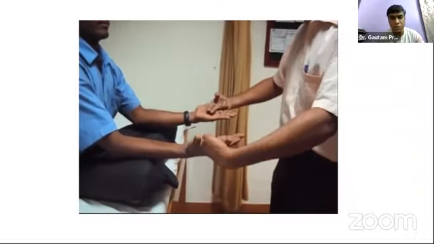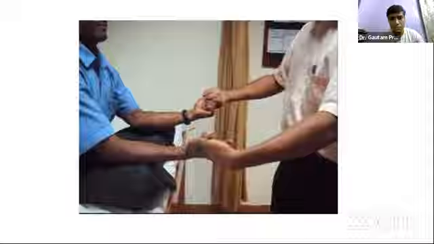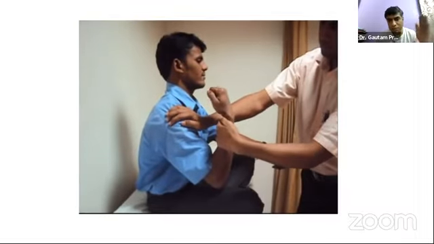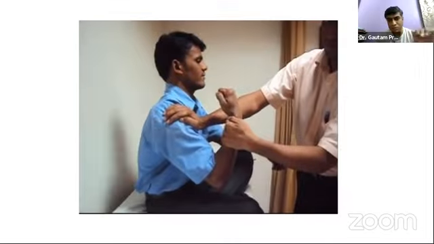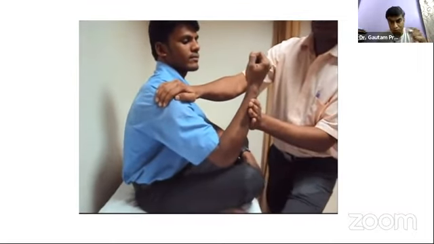And check the hand grip, the C8, pinch C8 and T1. Finger abductors, the interossei, that is T1. Then ask the patient to flex, let the patient have his hand in flexion, and stabilize the joint. This we can do in sitting as well as in lying down position, preferably in lying down position.